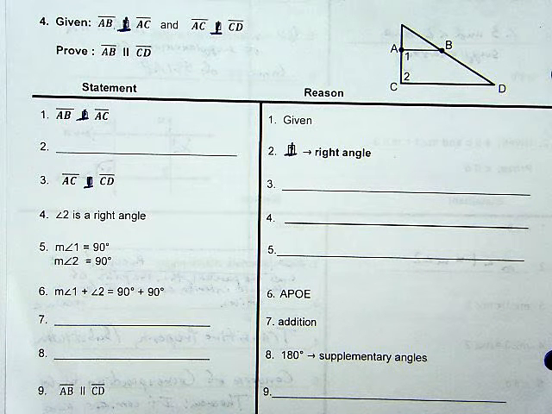And now moving on to number 4, we are actually going to do our first proof that involves perpendicular lines. Okay, and we're going to have to recall some of the theorems that we've covered in the past that deal with the definition of perpendicular lines.